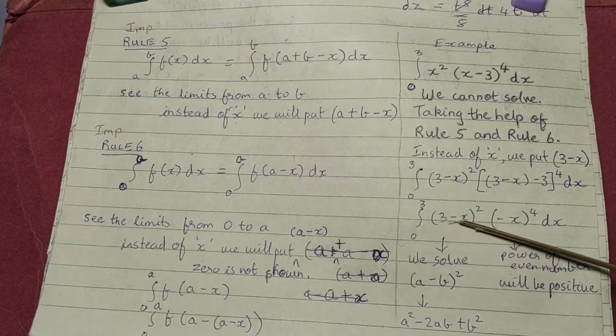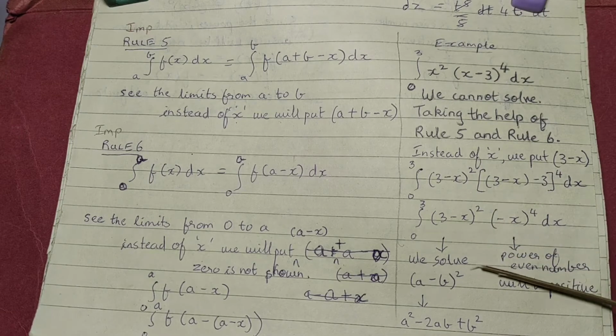You can solve this using the formula (a minus b) the whole square, which is a square minus 2ab plus b square, and you will get the equation simplified further. So using these two rules is very important in solving any problems of 6.2. If you understand these two rules, then only you will be able to solve the exercise 6.2 problems.